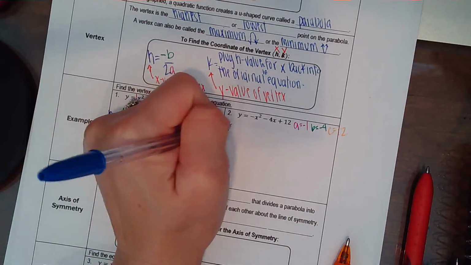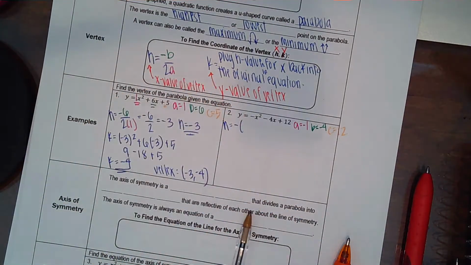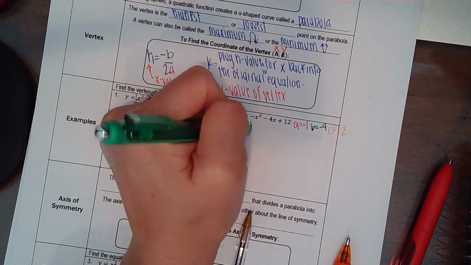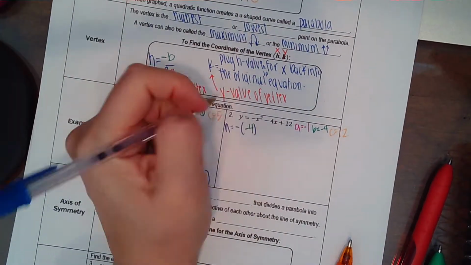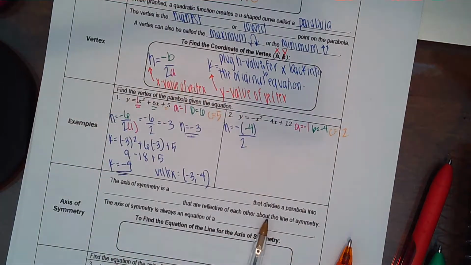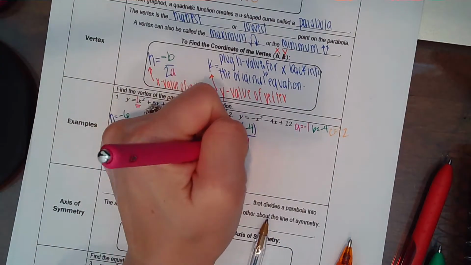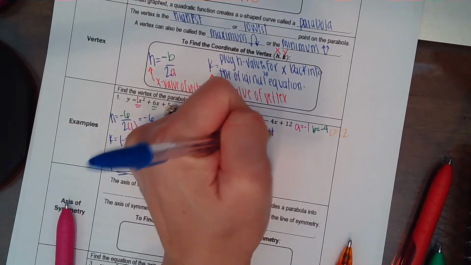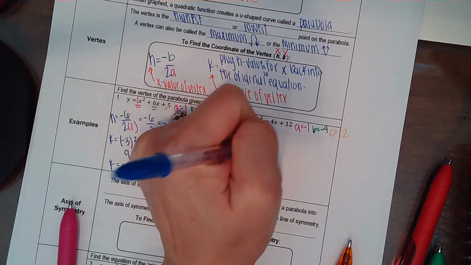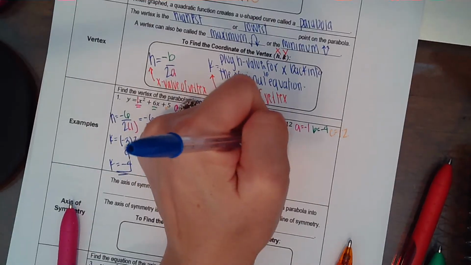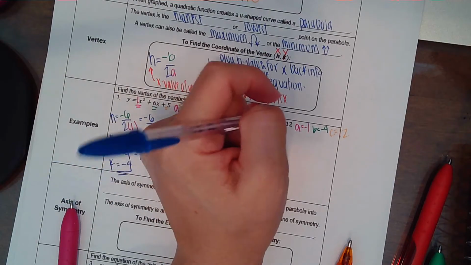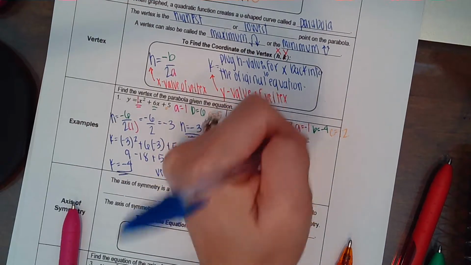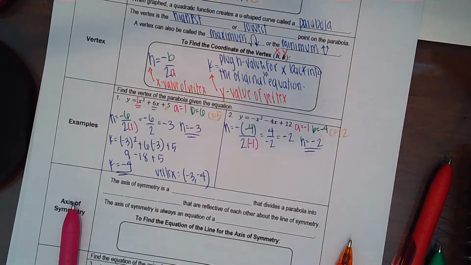We're going to say H equals negative negative 4 over 2 times negative 1, which is 4 over negative 2, which equals negative 2. So we know that H equals negative 2.